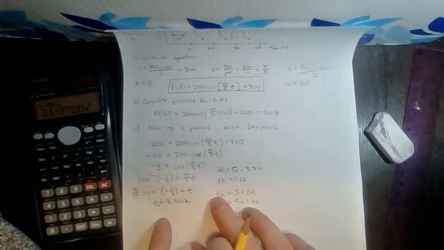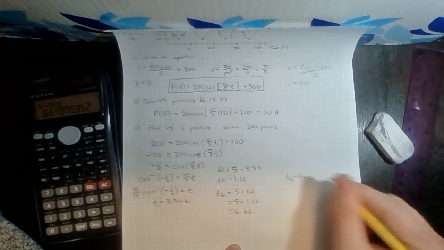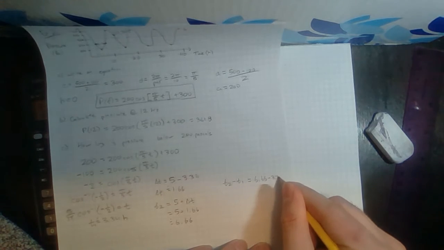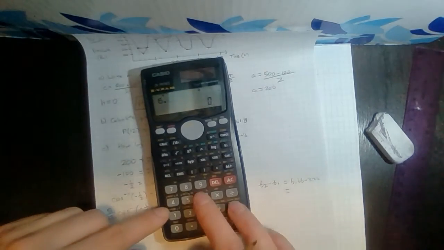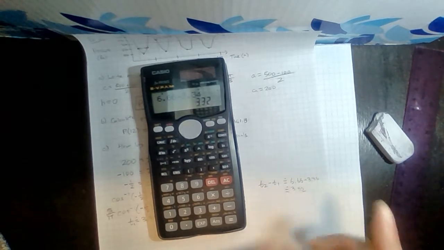And so finally, we have these two T values, so we can subtract them. Our bigger one minus our smaller one. 6.66 minus 3.34 gives us approximately 3.32. This was all approximate.